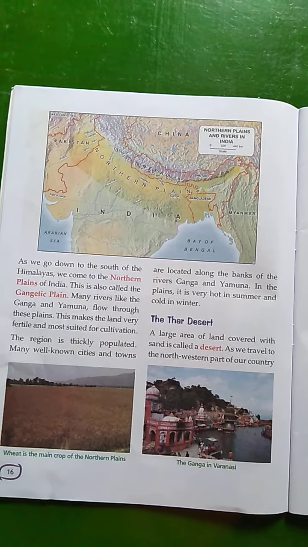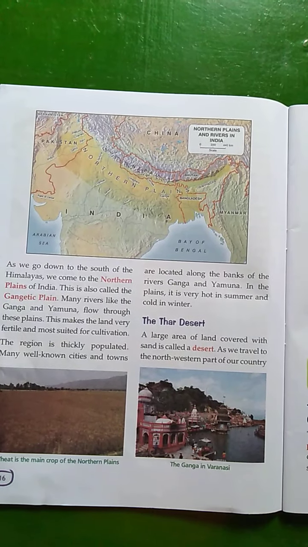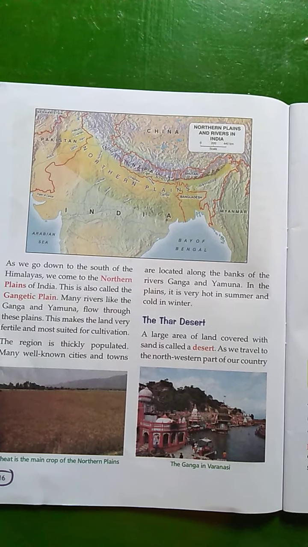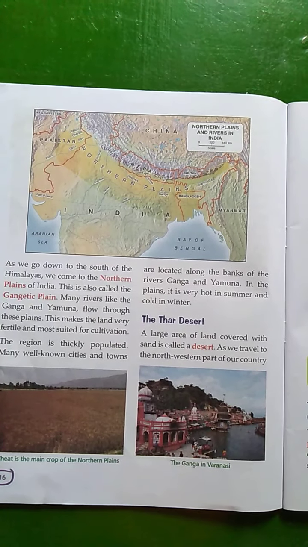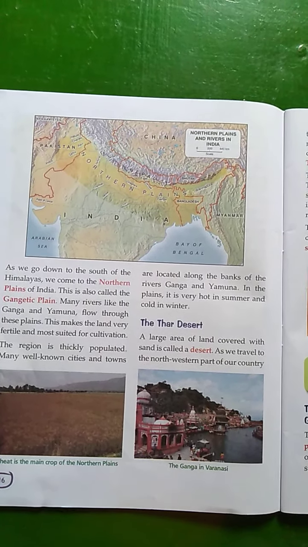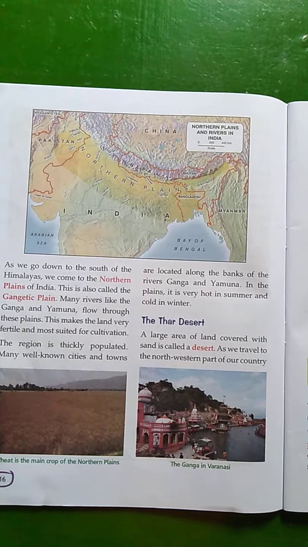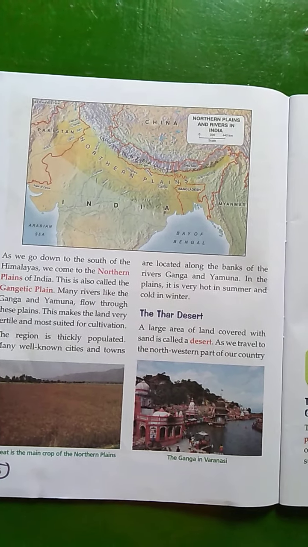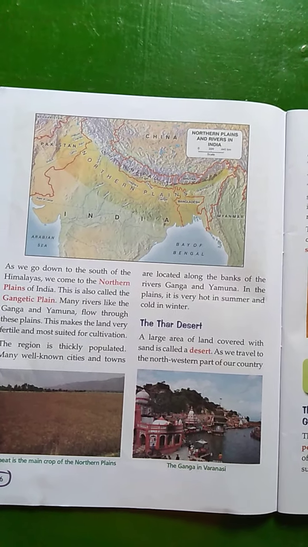So, when we go down to the south of the Himalayas, we come to the northern plains of India, and this plain is known as the Gangetic plain. Many rivers like the Ganga and Yamuna flow through these plains, and these rivers make the land very fertile and suited for good cultivation. And this region is thickly populated. Many well-known cities and towns are located along the banks of the Ganga and Yamuna. In the plains, it is very hot in summer and cold in winter.